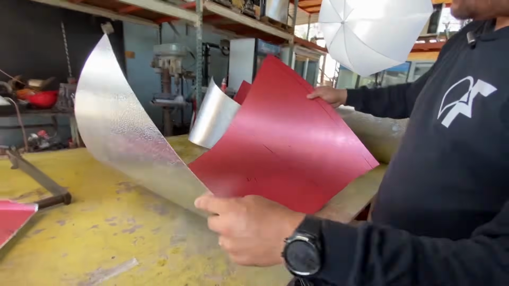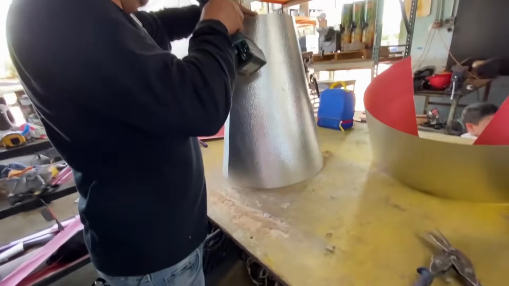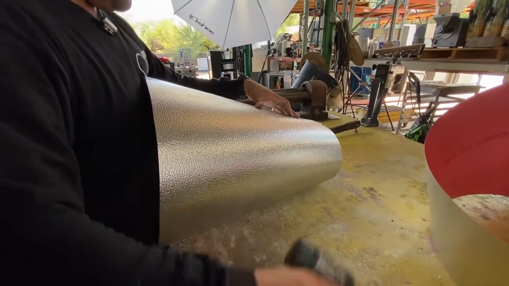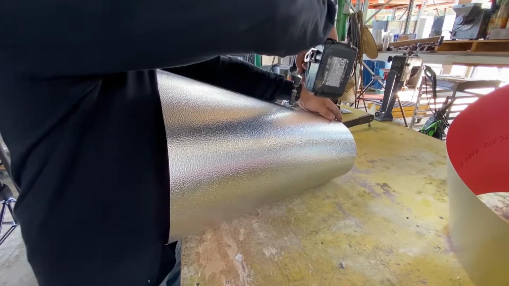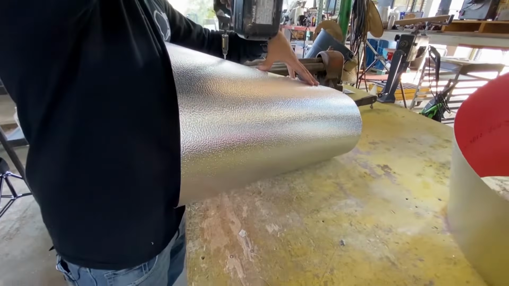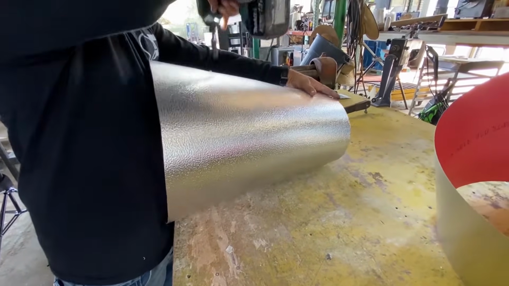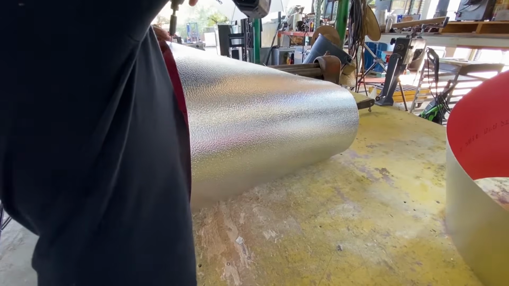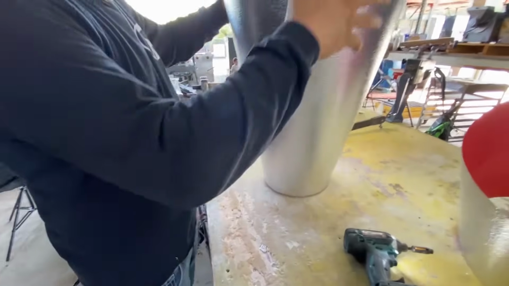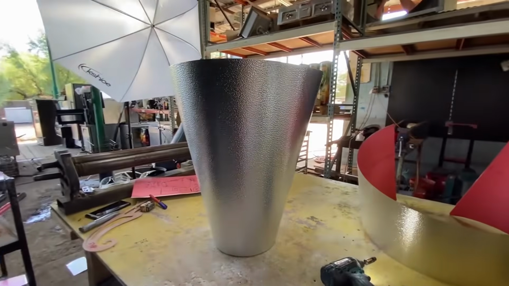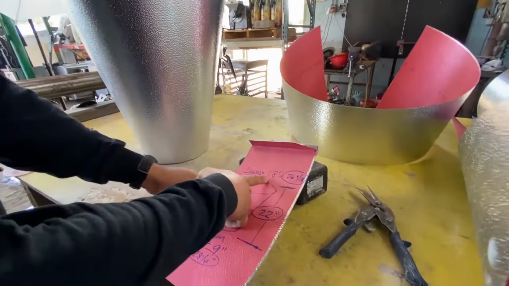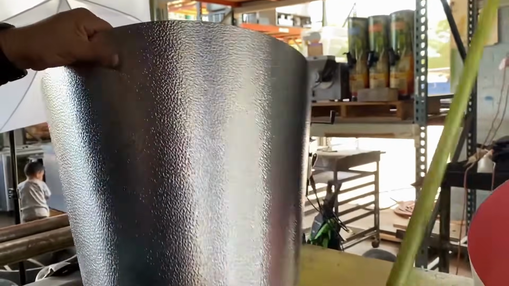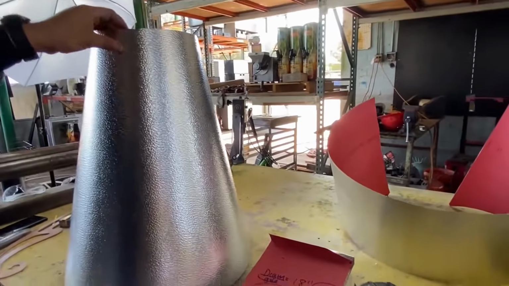Clearly, by now, it almost looks like a cone already. So let's screw it. Okay, I screwed it as I could. And let's verify the measurements. So we gave it 18 inches in diameter, as you can see here. And down here, we gave it 9 inches.